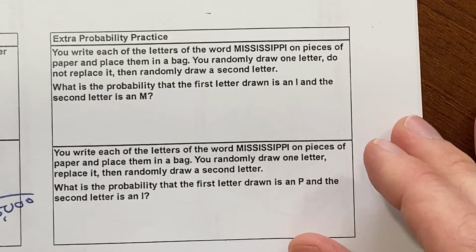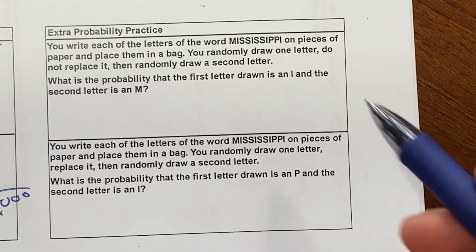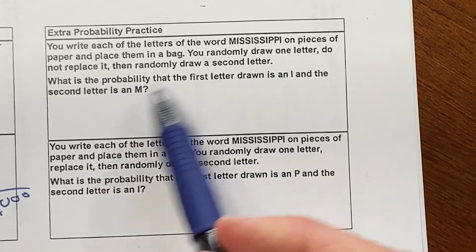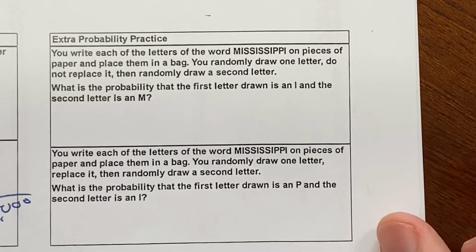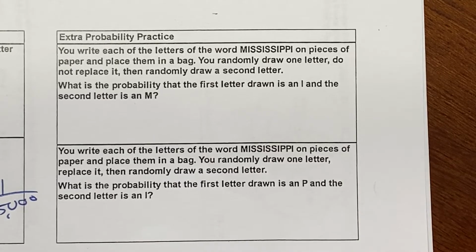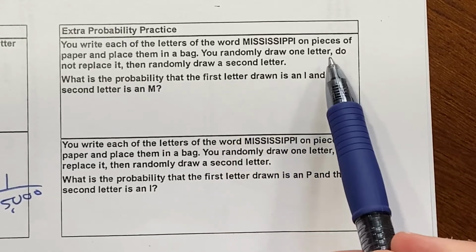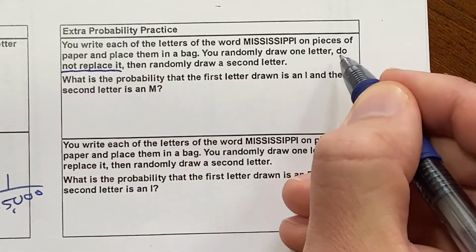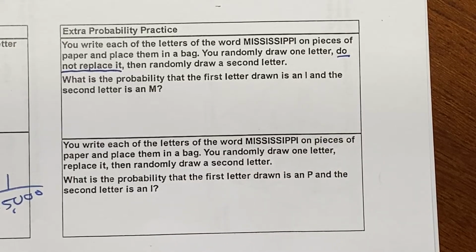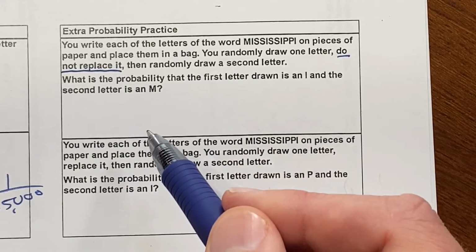Last set. You write each of the letters of the word Mississippi on pieces of paper and place them in a bag. Just seems like a really weird thing to do. If you get bored today, enjoy and see what the probability is. You randomly draw one letter. Do not replace it. So you're like Maria the thief. You're weird because you're putting pieces of paper with all the letters of Mississippi on it in a bag and drawing them out one by one, but then you're not replacing them. Okay, and then you're going to draw a second letter.